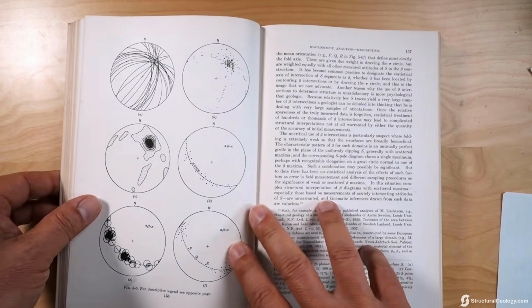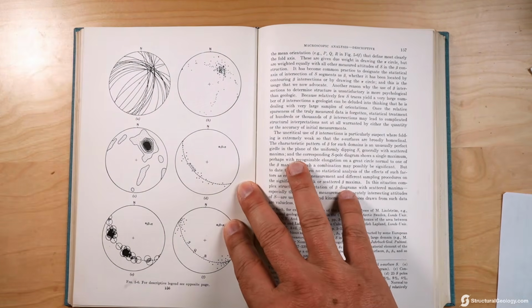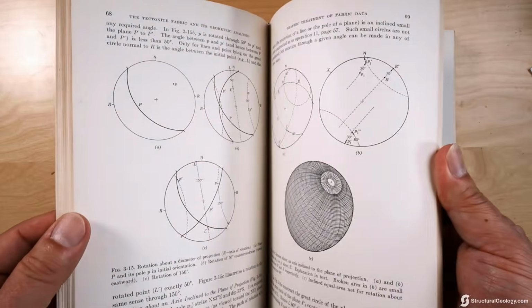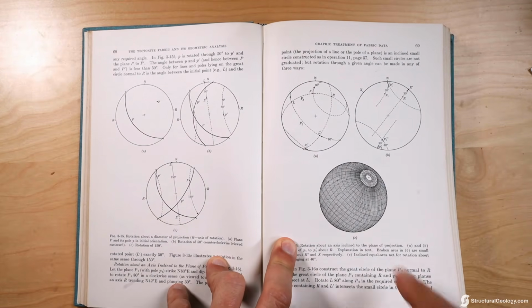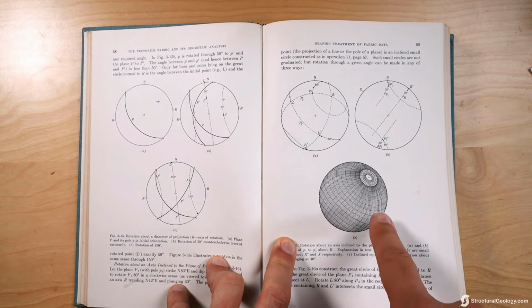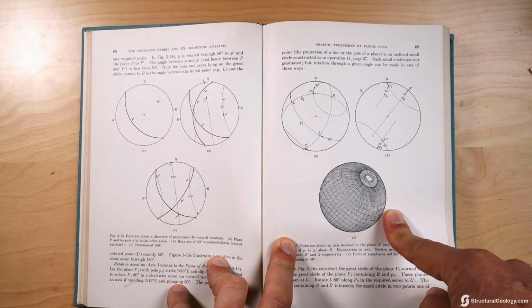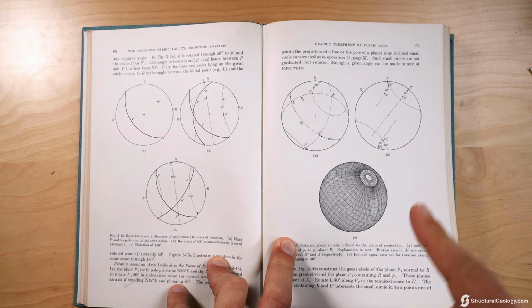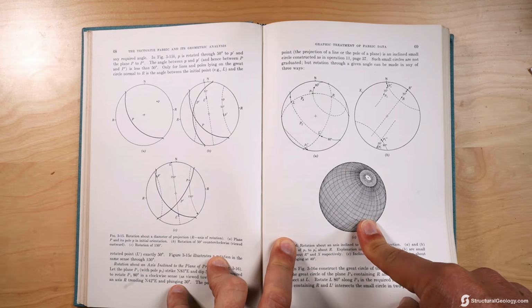Okay, so here you can see that when they plot the data, there's no grid. This is the only book actually that has a rotated grid like this. I haven't been able to find any literature that displays this grid this way. This would have been manually drawn, so it would have been quite intensive to actually draw this. This is very simple these days using a computer.